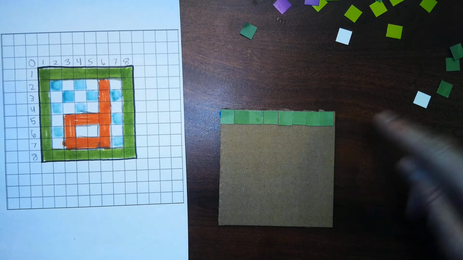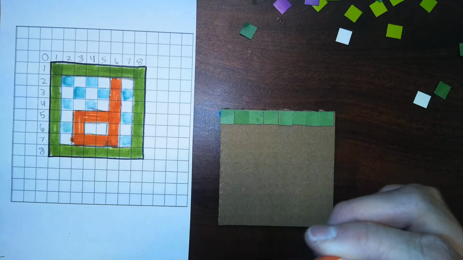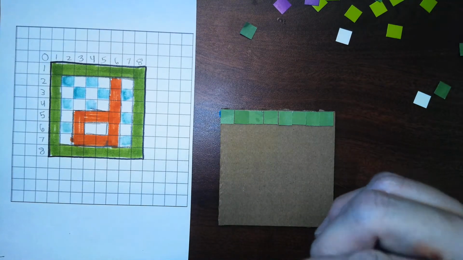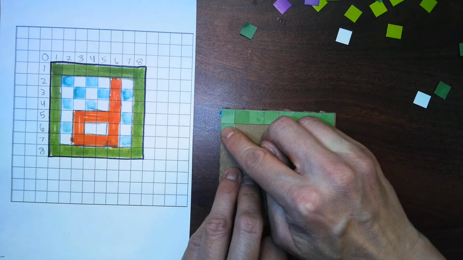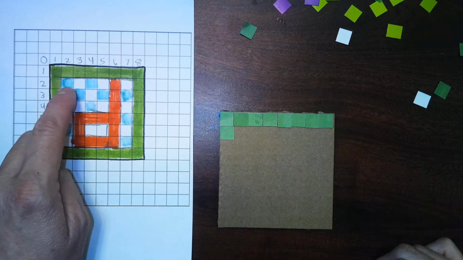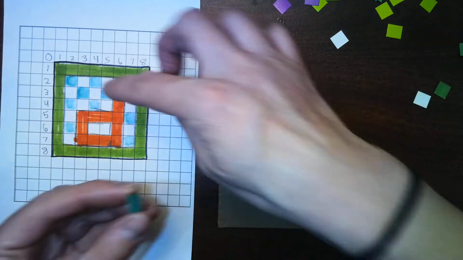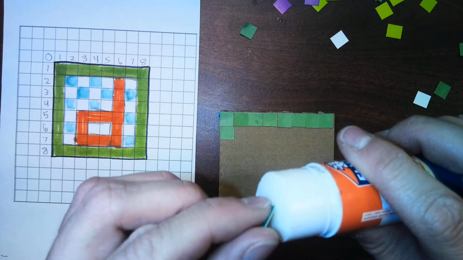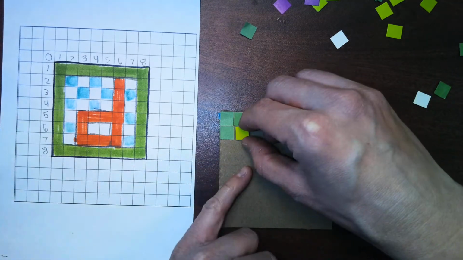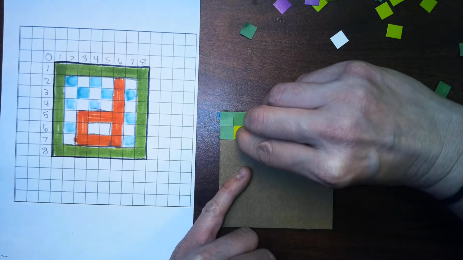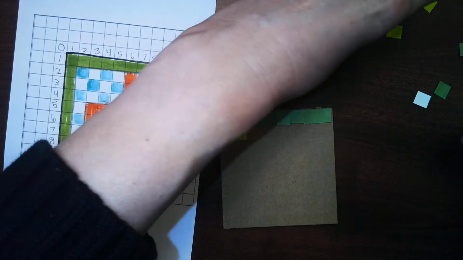All right, I've done the first row, so now I'm going to move on to the second row. My first one is a green square. So I'm carefully lining it up because I want it to be parallel across like that. Then my next one is a different color square. I chose to use these bright green squares instead of this funny green colored marker. My squares are two-sided, so they have different colors on each side. Then my next one is a white square.